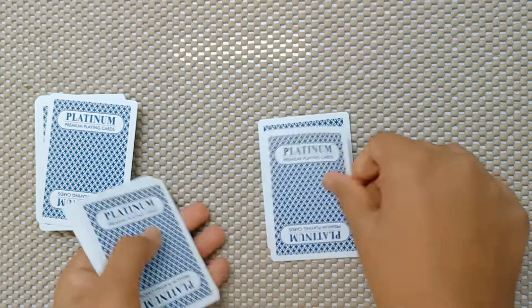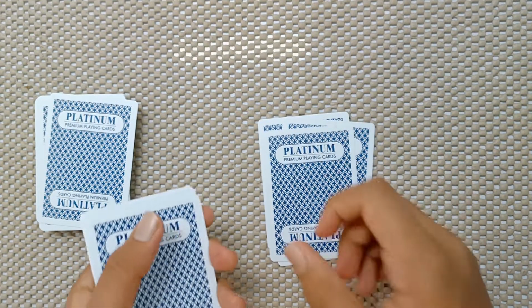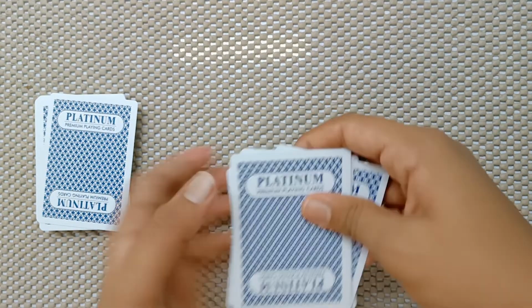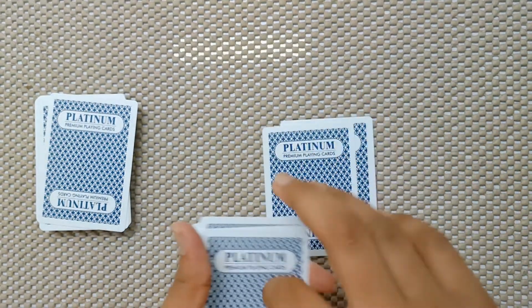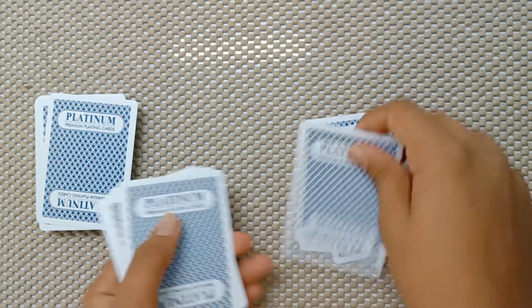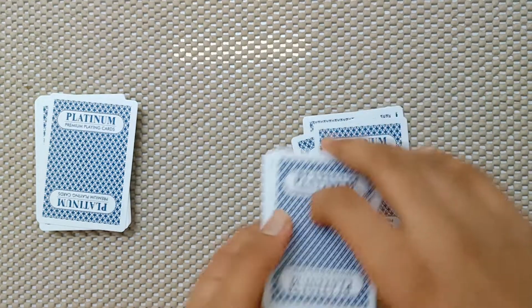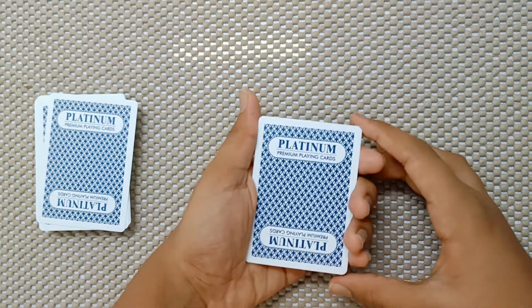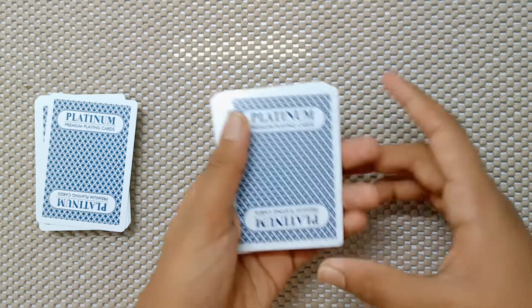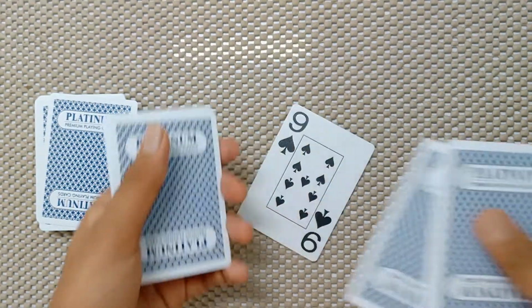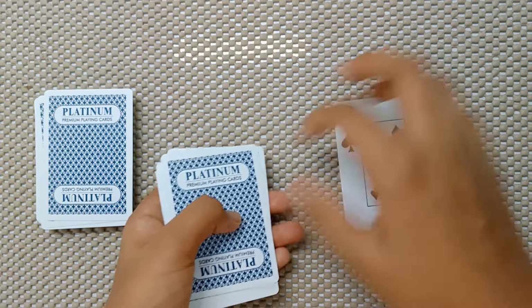So N-I-N-E, and after spelling out each word I'll place the rest of the deck on top of the card. Then O-F, S-P-A-D-E-S. And now we know that the volunteer's card is on the 5th position of this deck. So let's count down to it. And the 5th card will be the volunteer's card.